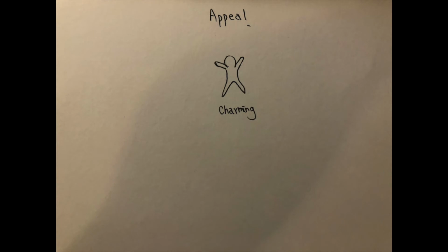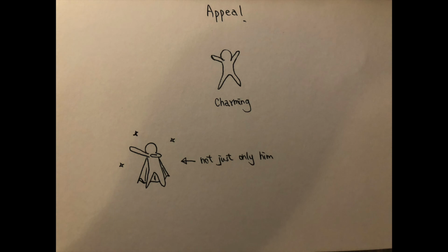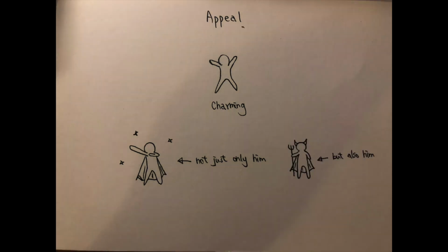The last principle is appeal. This principle is about when we create a character for our animation, it should have some kind of charming aspects to be appealing. Appeal is not only for the main character in the animation, but every other character should have their own charm. Besides, it doesn't just mean the character is good looking, but also interesting.